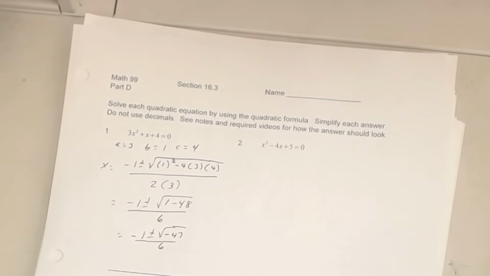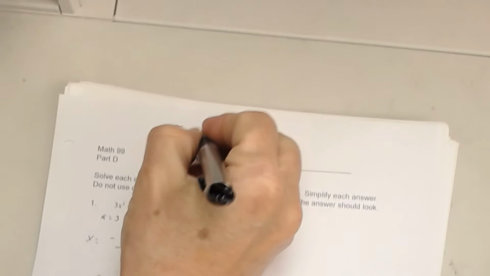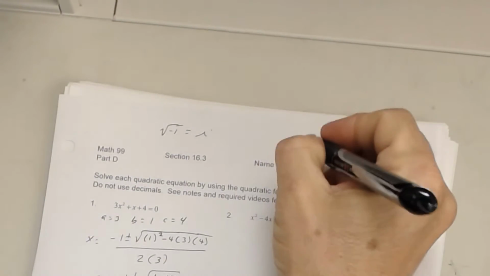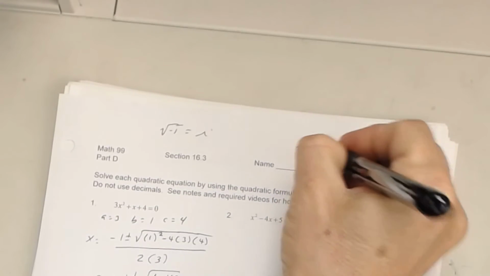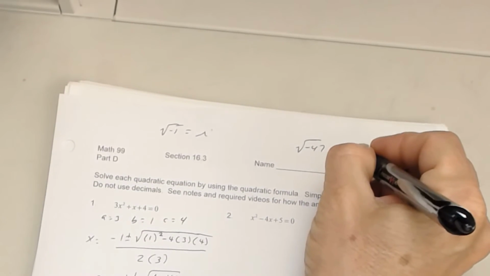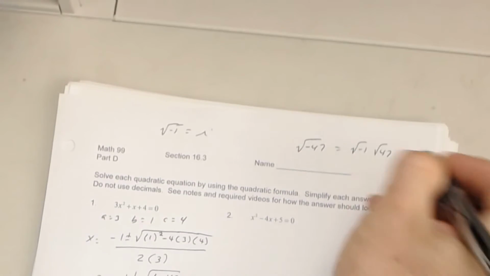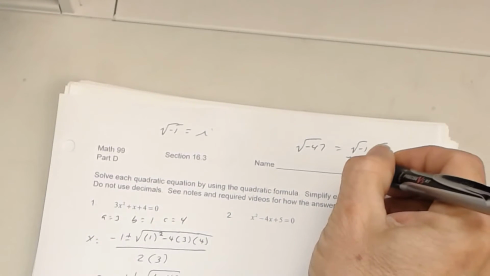Okay, now remember, I'm taking the square root of a negative number, which you know is not a real number. It's an imaginary number. So you got to remember that the square root of -1 is defined in that video you watched. You saw that the square root of -1 was defined to be what number? i. So that imaginary unit. So when you look at the square root of -47, I'm just going to do it here. Do y'all agree that's the same thing as saying the square root of -1 times the square root of 47? And what's the square root of -1?